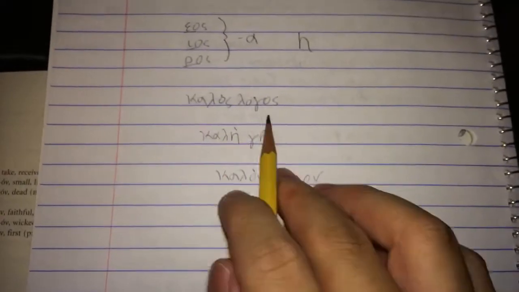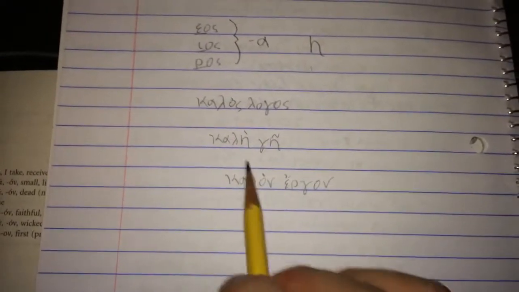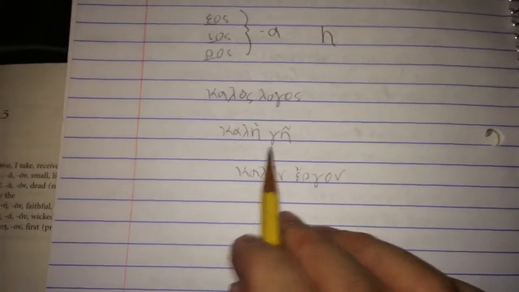Well, let's talk about the syntax of adjectives. You may have noticed this already, but adjectives, including definite articles, match in gender, case, and number with the nouns that they modify. Thus we have kalos logos, a good word, kale ge, a good land, kalon ergon, a good deed. There are three types of adjectives.